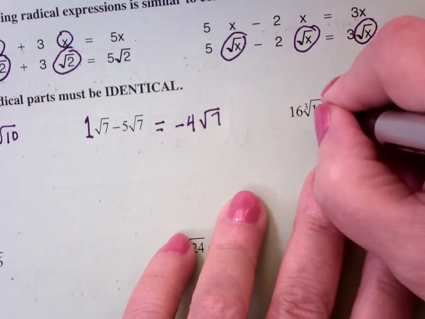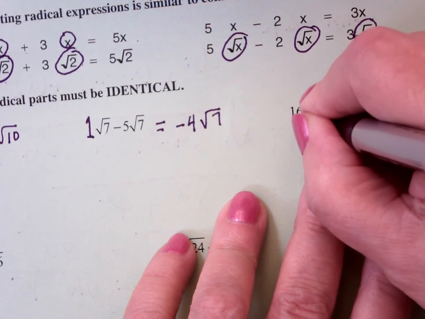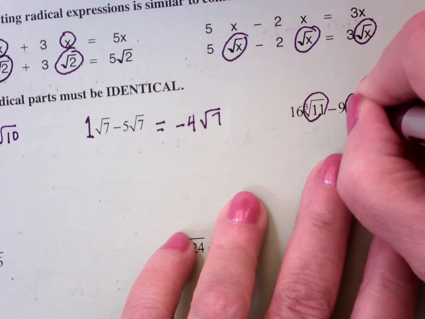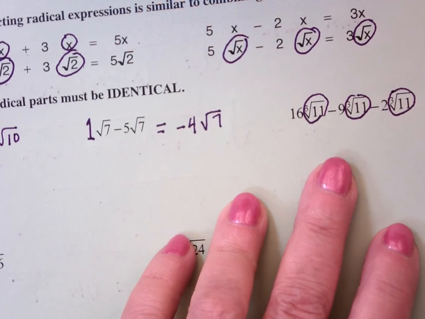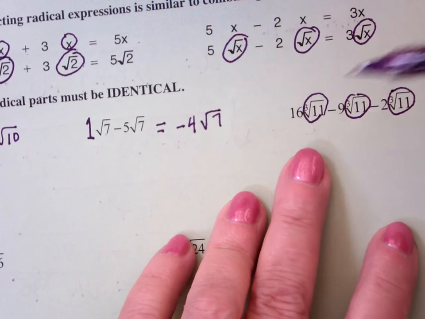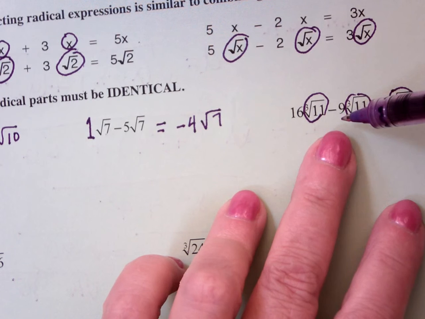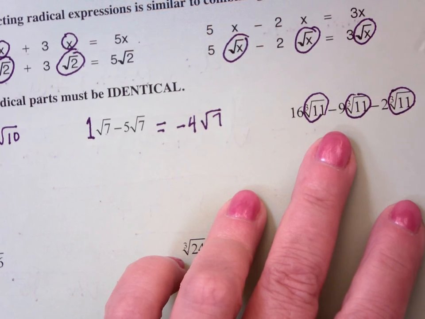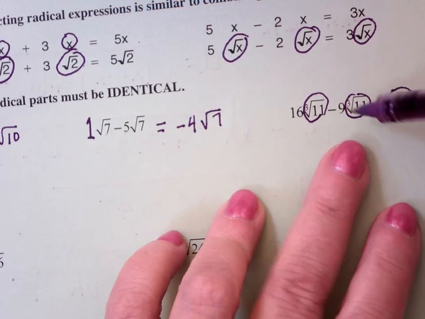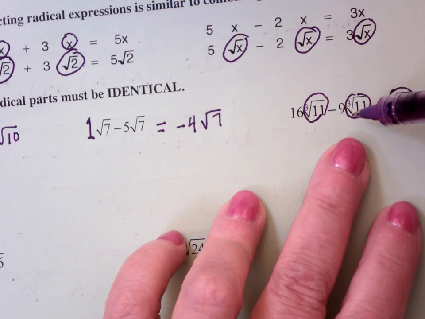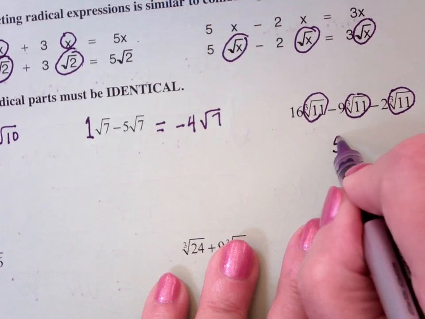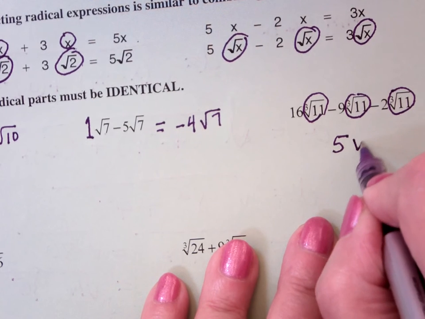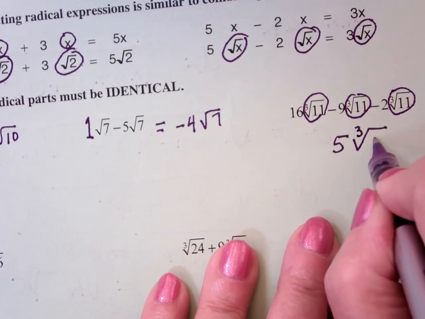Now I notice that these are all cube roots of 11. So if I circle everything but the coefficient or the number that's in front, that says I have 16 circles minus 9 circles minus 2 circles. So 16 minus 9 is 7. 7 minus 2 is 5 circles, but in this case the circle is the cube root of 11.